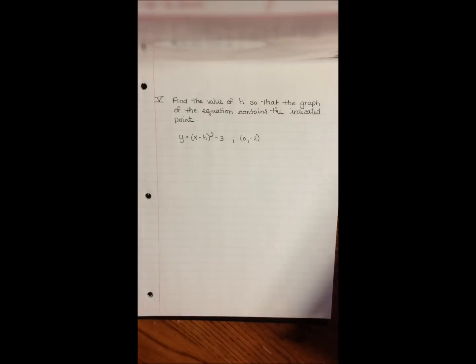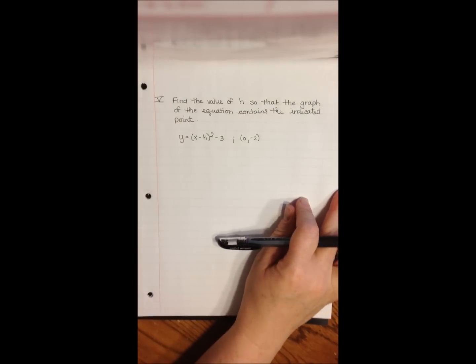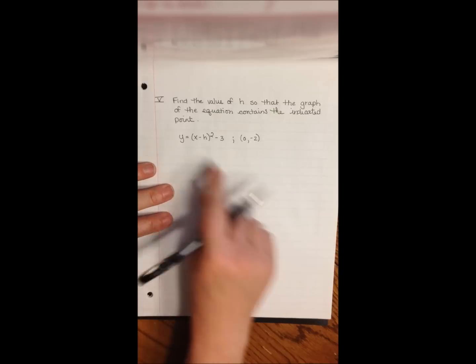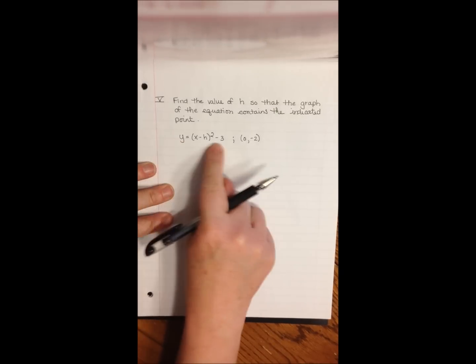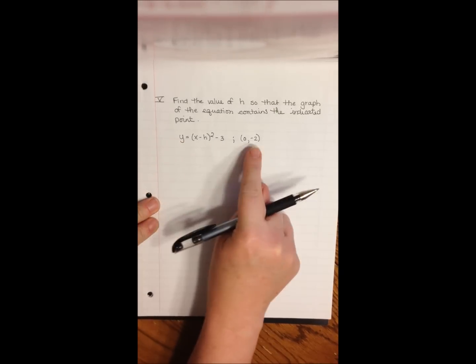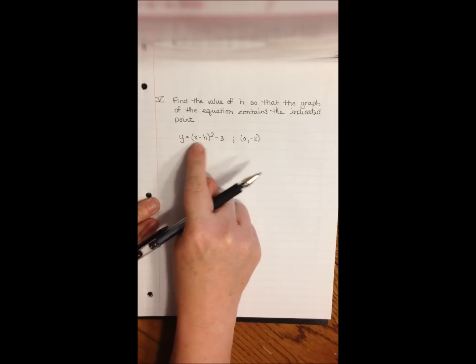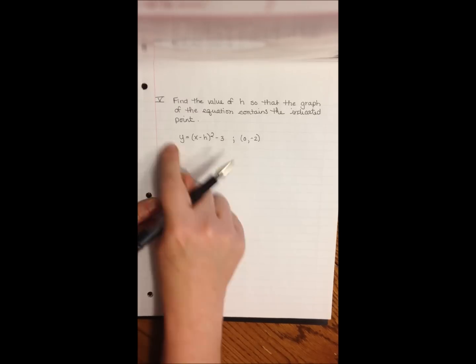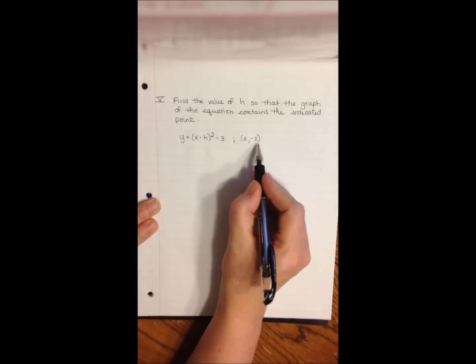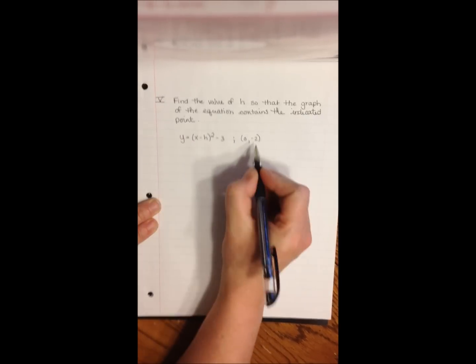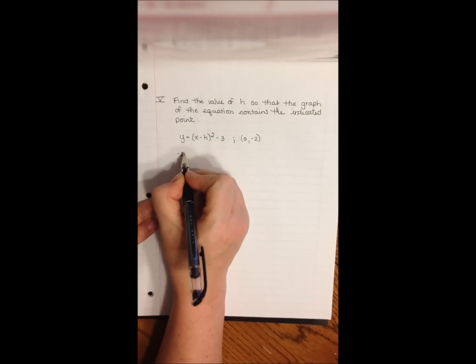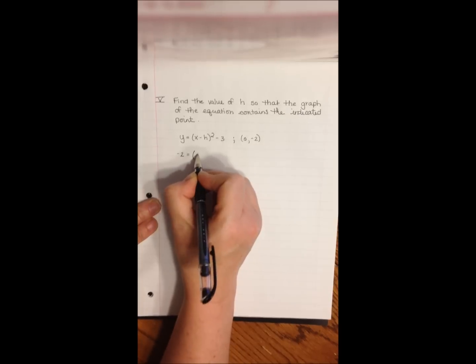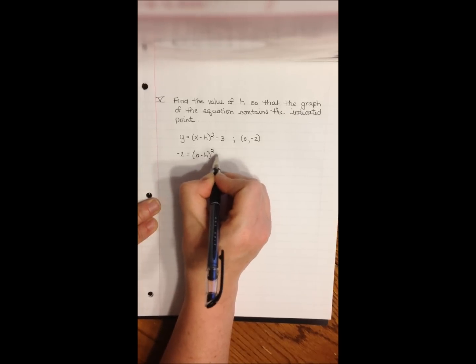Next, going to find the value of h so that the graph of the equation contains the indicated point. So here is our equation in vertex form, and we want to have the value of h here. Find the value of h so that the graph of this equation contains this point. So we're going to plug this point in to this equation. -2 plugs in here equals, what is x? 0 minus h, quantity squared, minus 3.